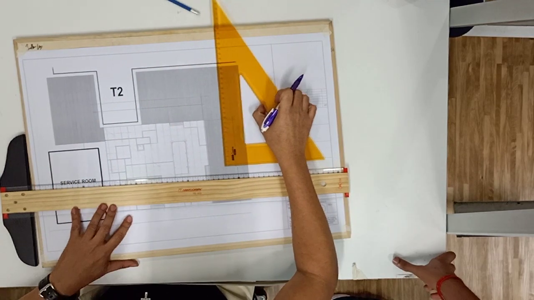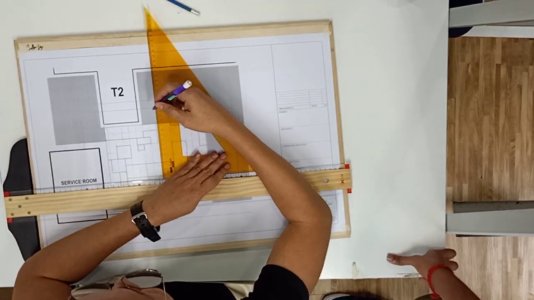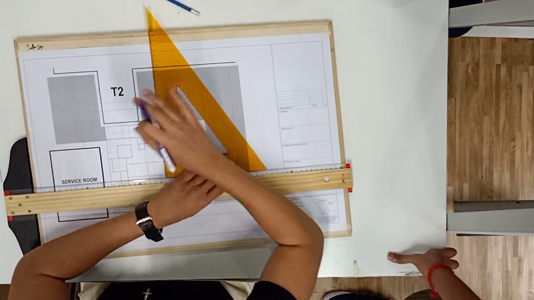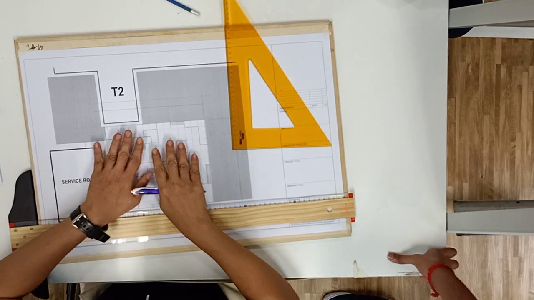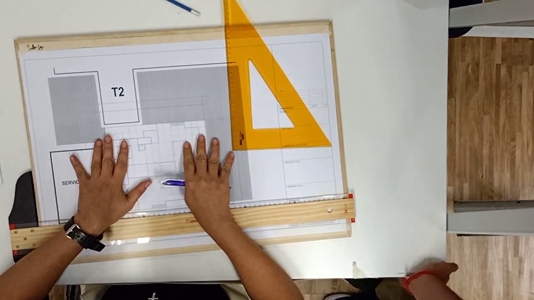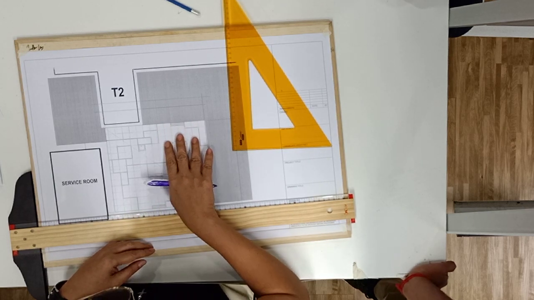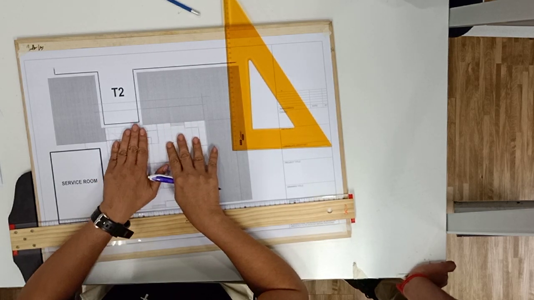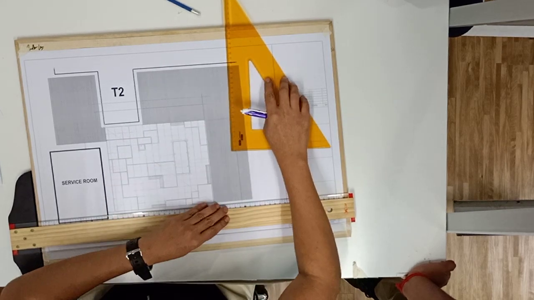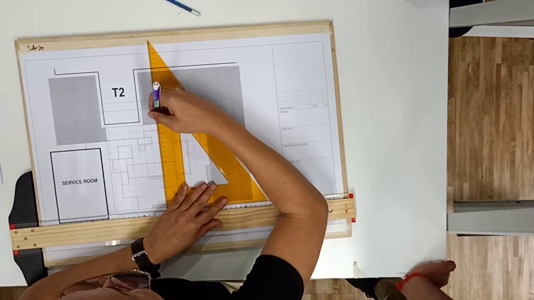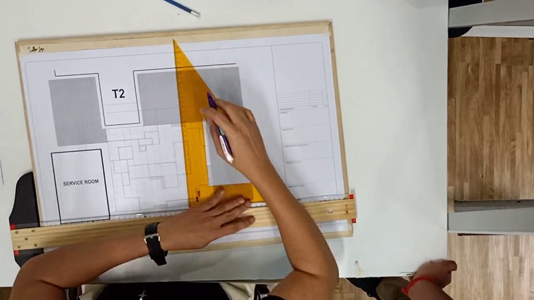Next, you're going to divide it on the second line of dimension. Here you dimension the spaces. Most probably, when you look at this, you can already identify the spaces. This is space 1, am I correct? This one is space 2. So that will be your second line.